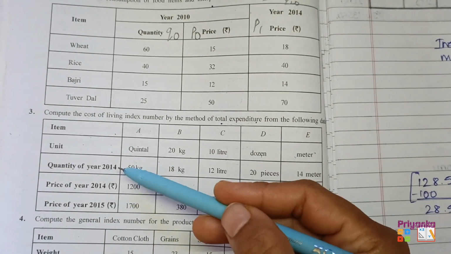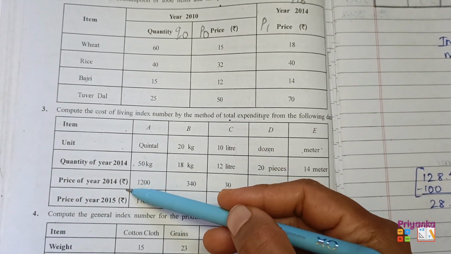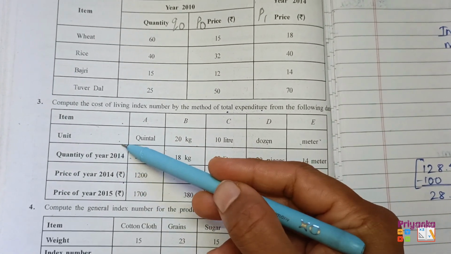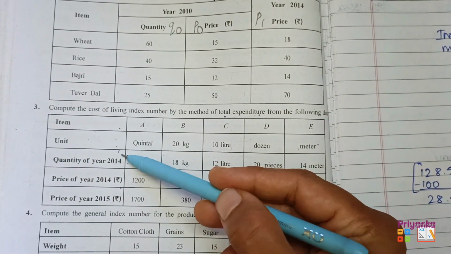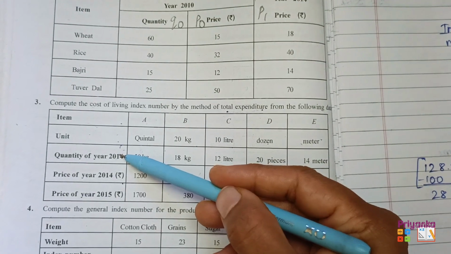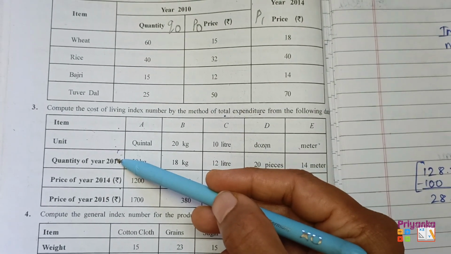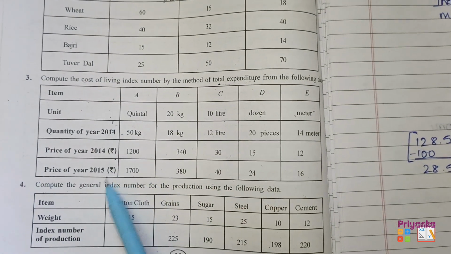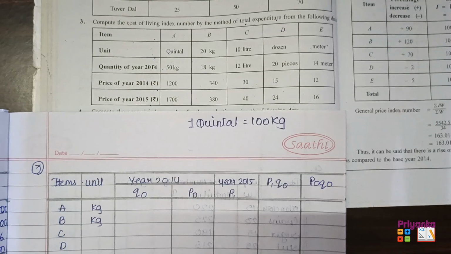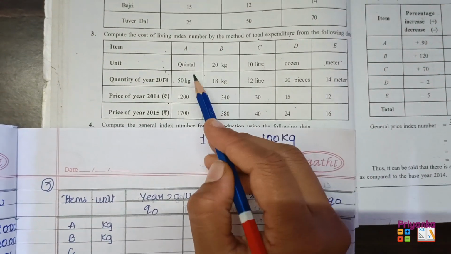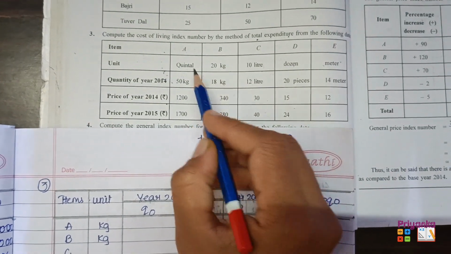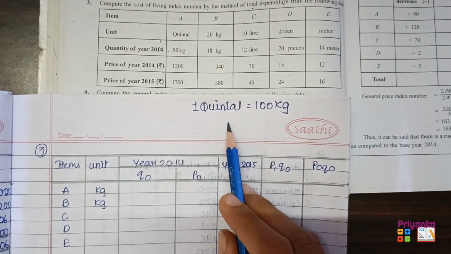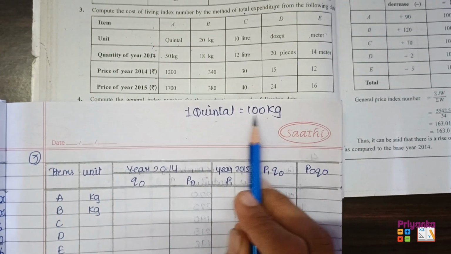The quantity of 2014 and price of 2014 is given, that is Q0 information is given. So here we are going to use Laspeyres' formula for finding total expenditure, and 2015 will be declared as the current year. Now here, as I told you, in the rows there should be equality. Here they have given quintal, and one quintal is 100 kg.